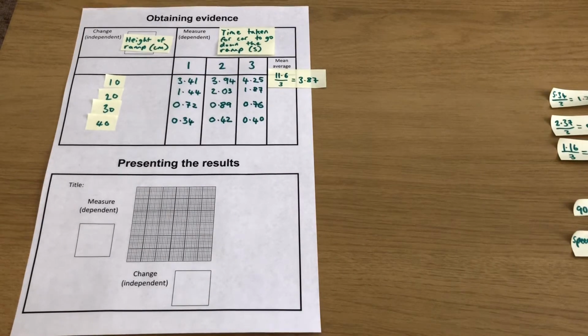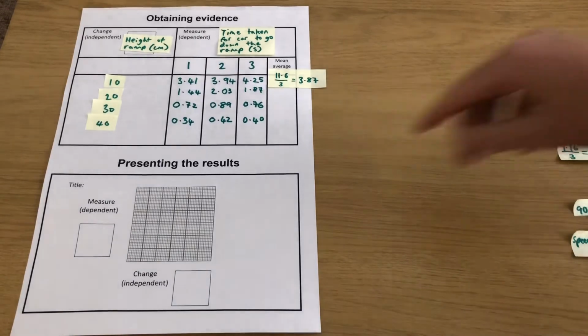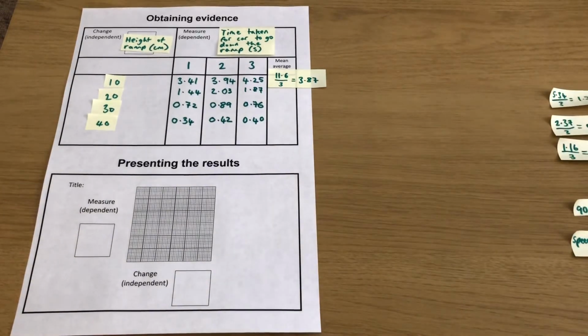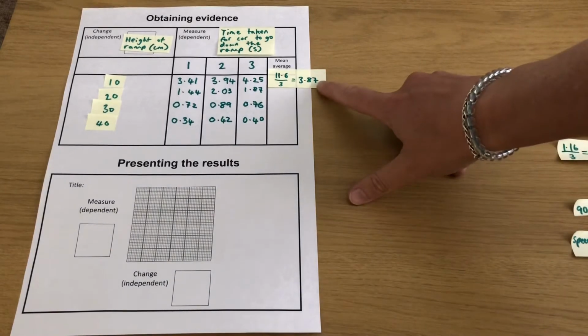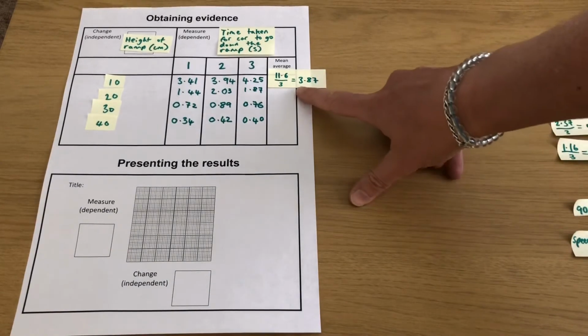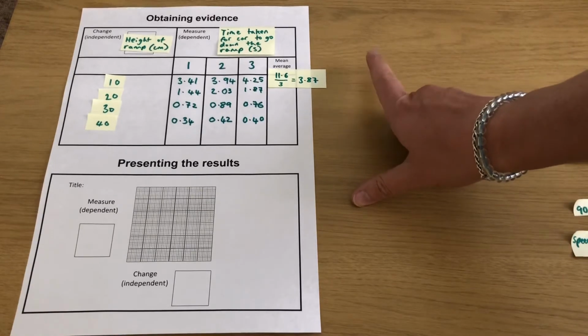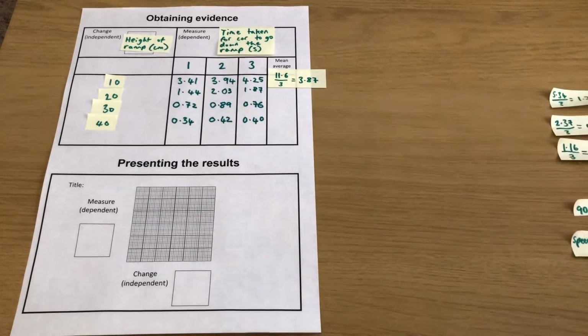So here I rounded again to 2 decimal places because all of my results were to 2 decimal places. I rounded to 3.87 based on if it was 5 or above I round up, and 4 or below I round down, and this was a round up situation. I think the answer was 3.86. And then the next number was a 5 or above, so I rounded up.